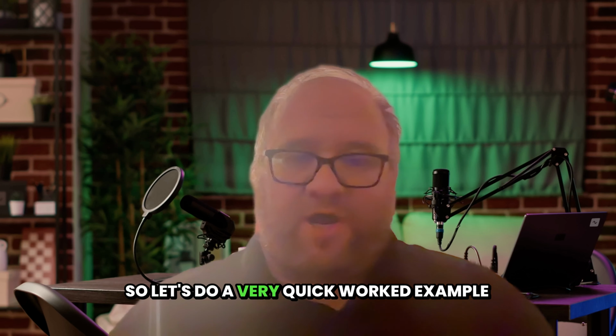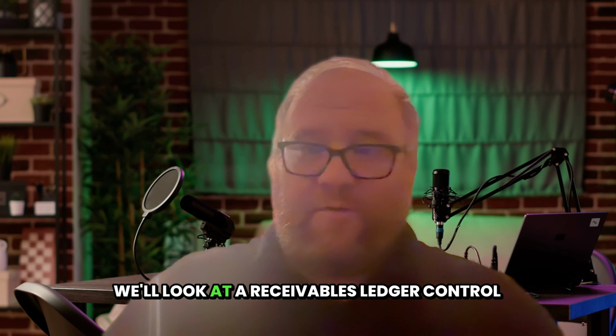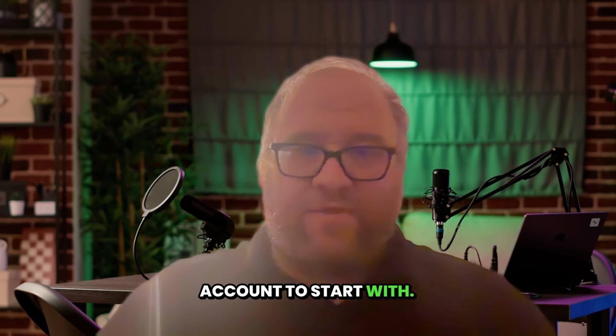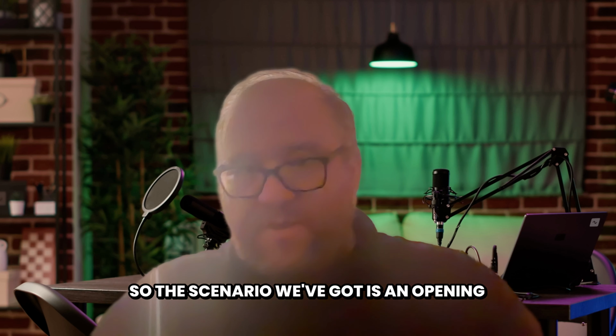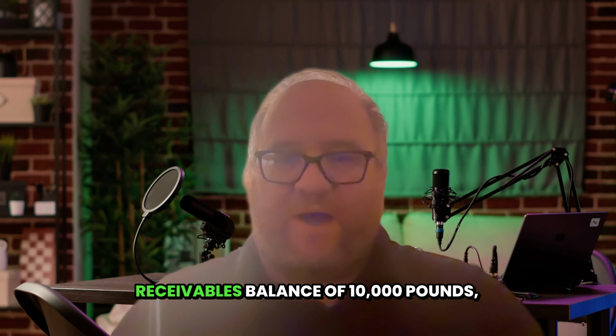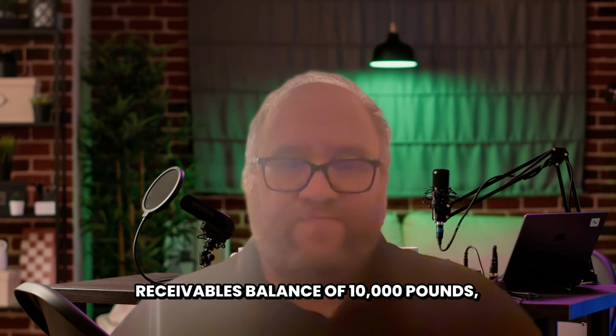So let's do a very quick worked example then. We'll look at a Receivables Ledger Control Account to start with. The scenario we've got is an opening receivables balance of £10,000.